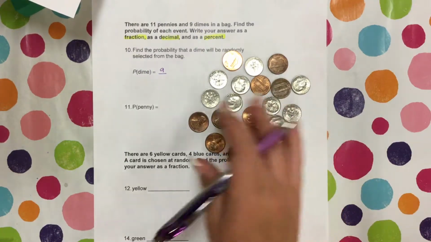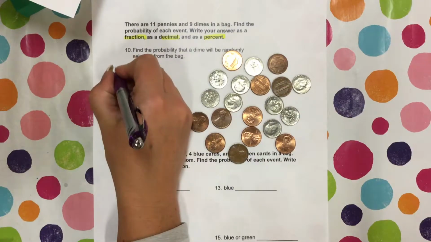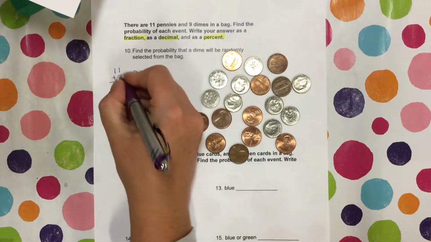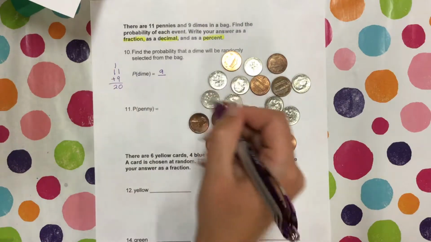And here we have 11 pennies and 9 dimes. So you can just go 11 plus 9. And 9 plus 1 is 10. Write the 0, carry the 1. And 1 plus 1 is 2. So there's a total of 20.